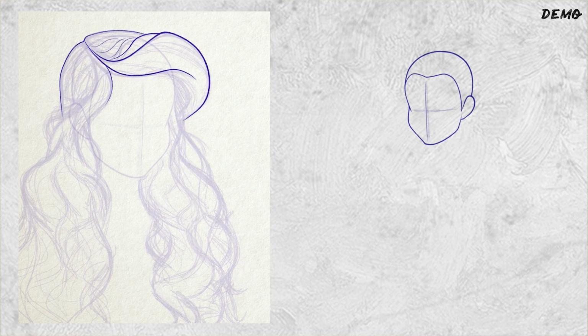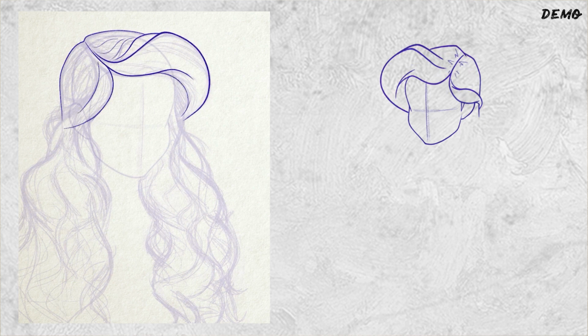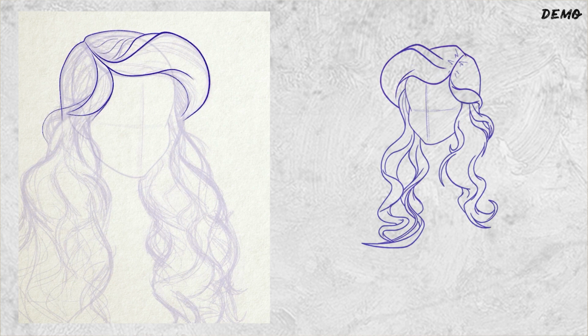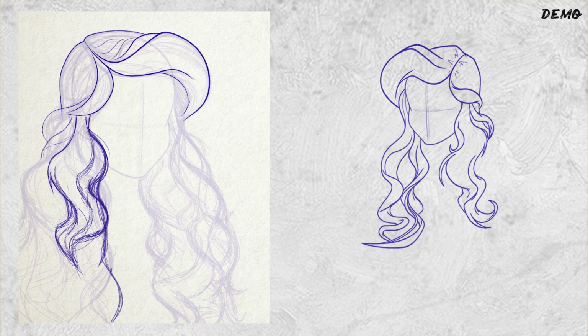The best thing about using these methods is how easy it can be applied and adapted to drawing all kinds of hairstyles. You can pick and choose how you want to divide the large chunks of hair into smaller groups to make it easier for you to tackle them in your drawing process.